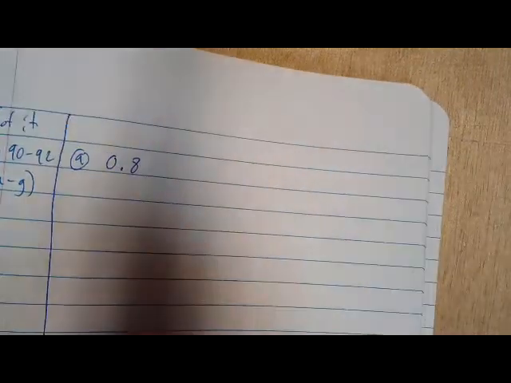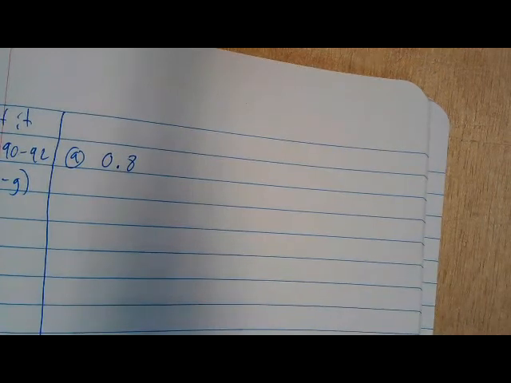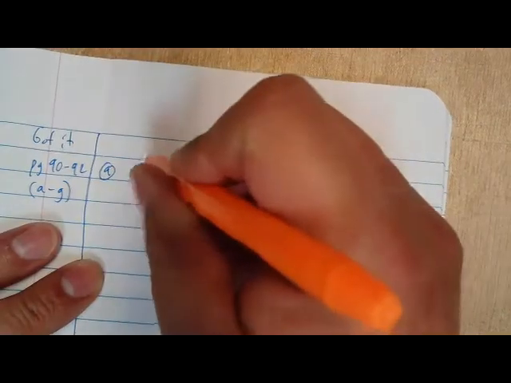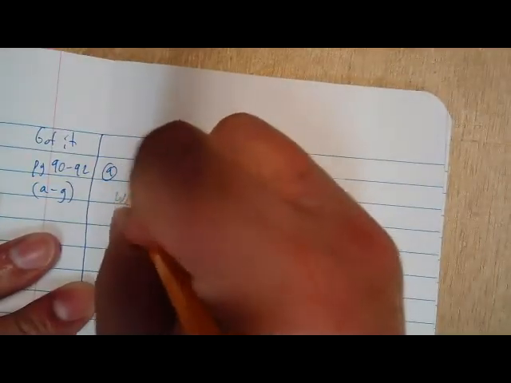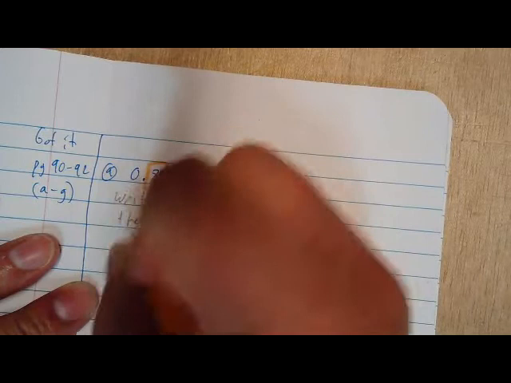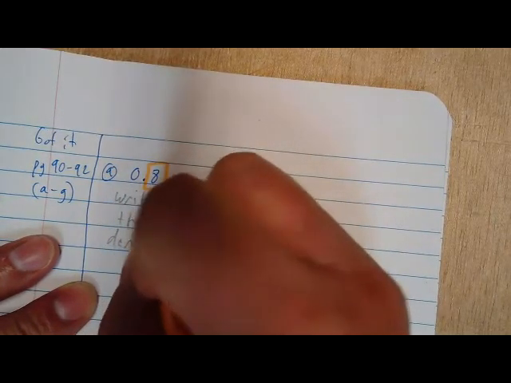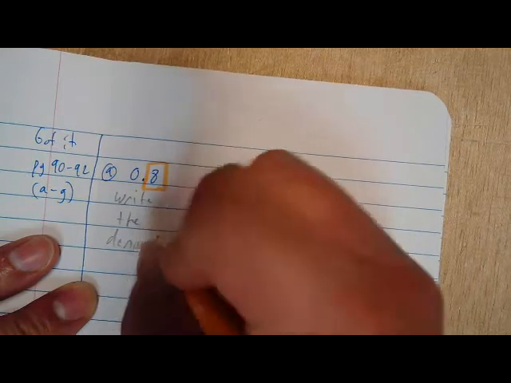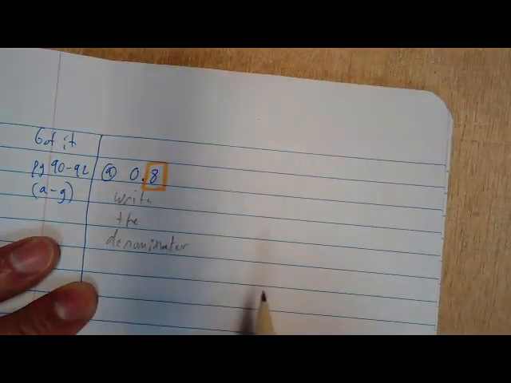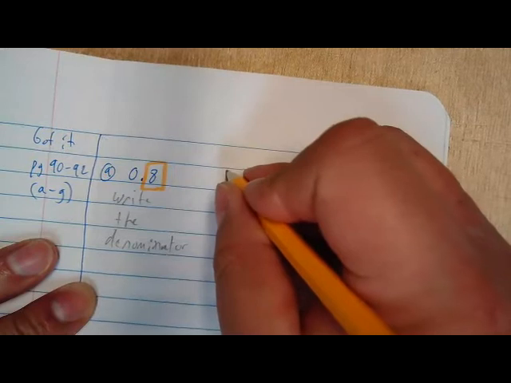You're going to write the denominator. Everything to the right of the decimal point becomes a denominator for this fraction. Okay? So literally, write the denominator. So I have my 8.